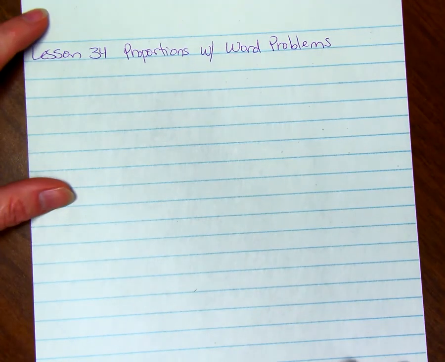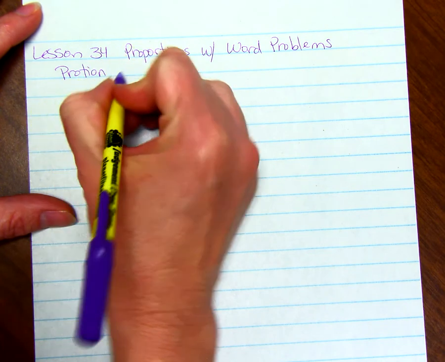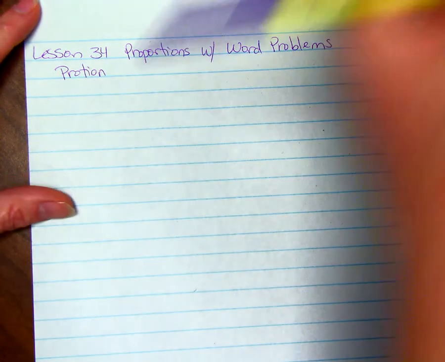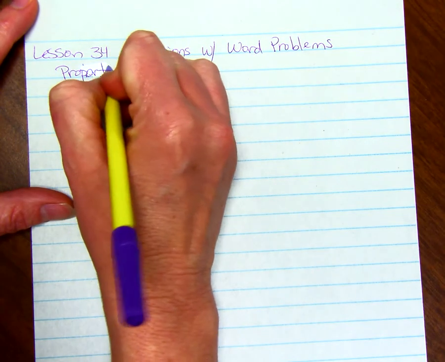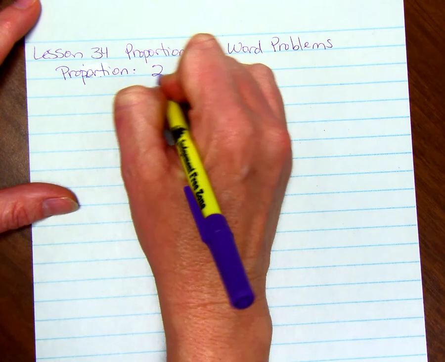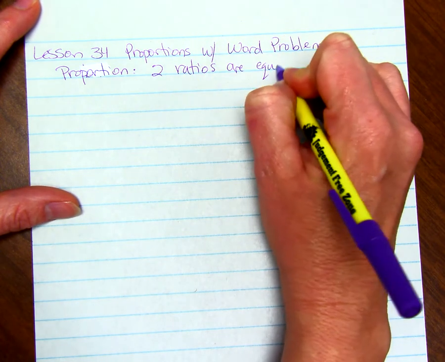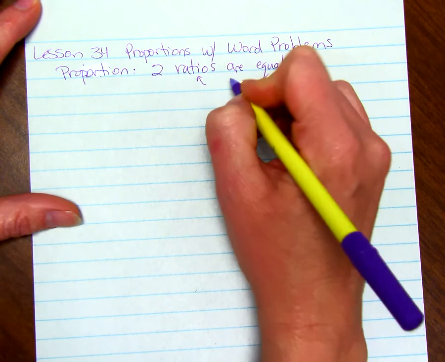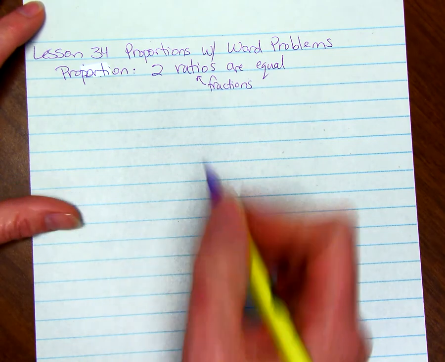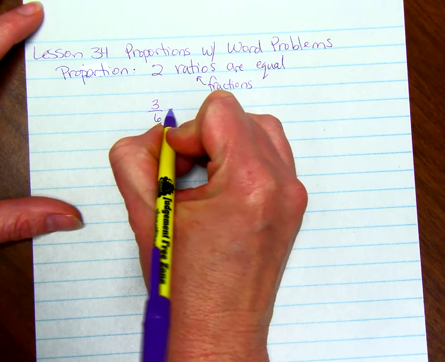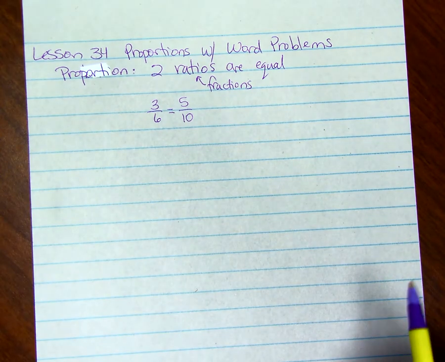So a proportion, the definition of a proportion, is just two ratios that are equal to each other. Whoops, I spelled that wrong. Proportion. Two ratios are equal. And if you remember, a ratio is just a fraction. So you just have two fractions that are equal to each other. So for instance, 3/6 equals 5/10. And we know that's true because they're both equal to 1/2.